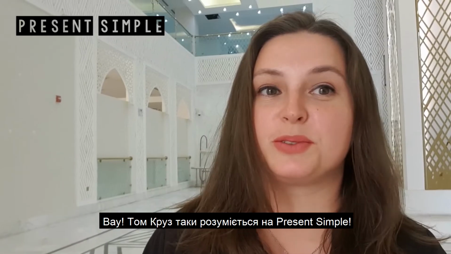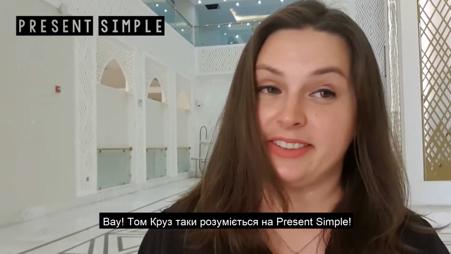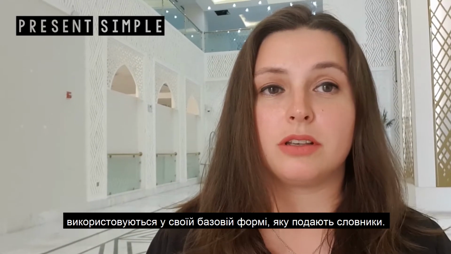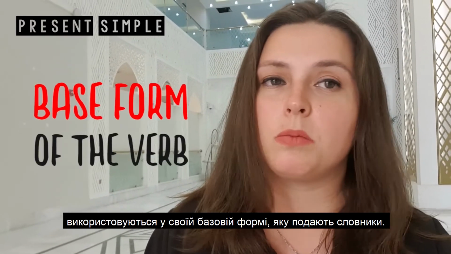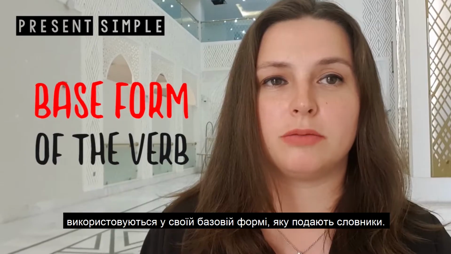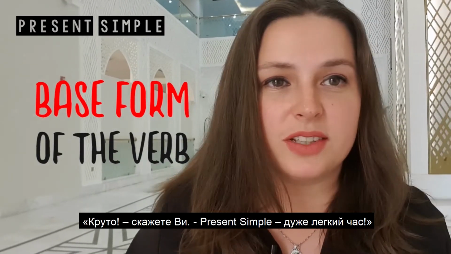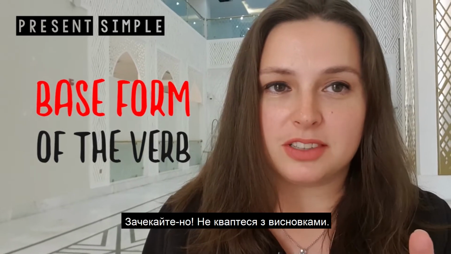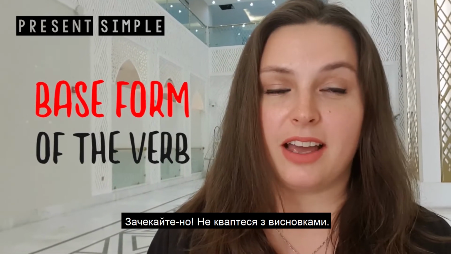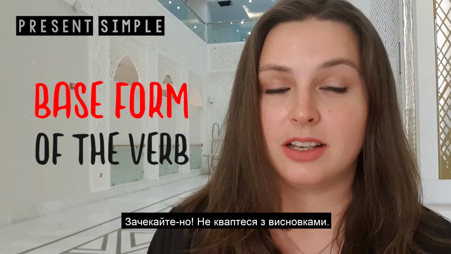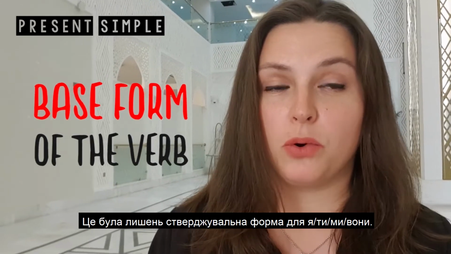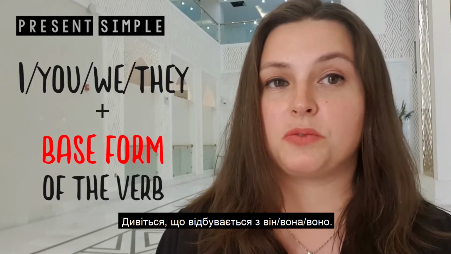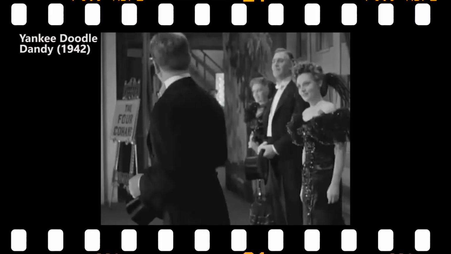Wow, Tom Cruise really knows his present simple, doesn't he? As you can see, love and complete were used in their base form, the same one that can be found in the dictionary. Wow, you will say, present simple is so easy. Hold your horses. Let's not make any conclusions just yet. That was just the positive form for I, you, we, they. Let's see what happens for he, she, it.